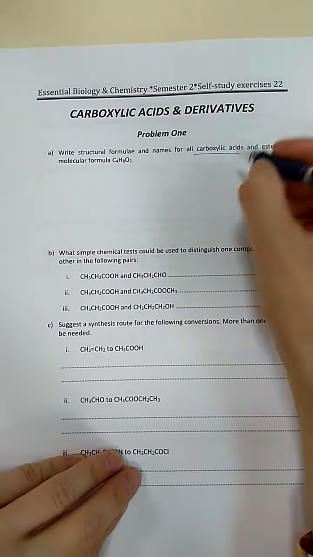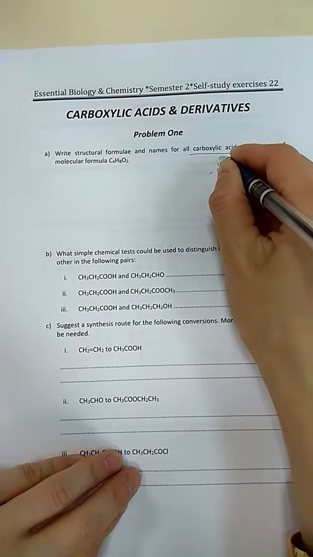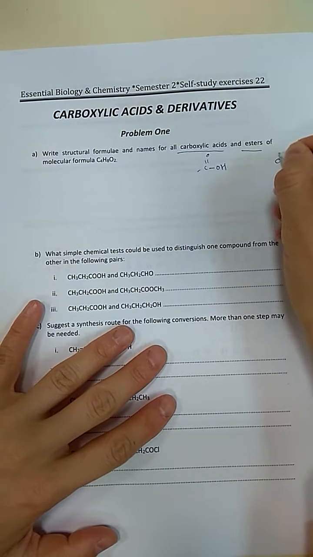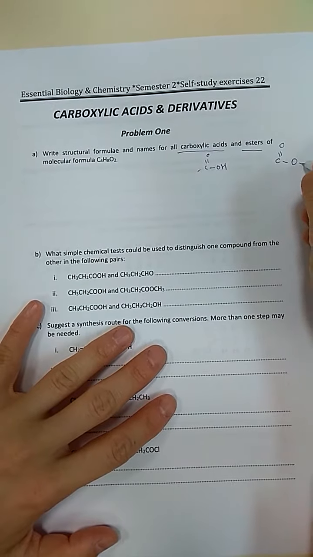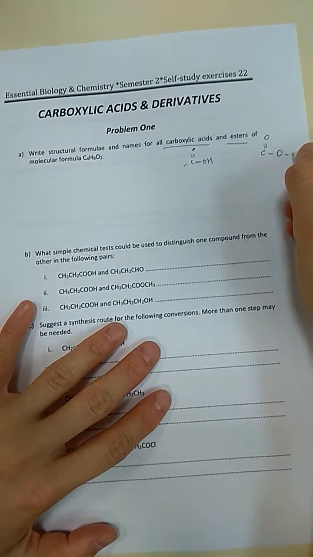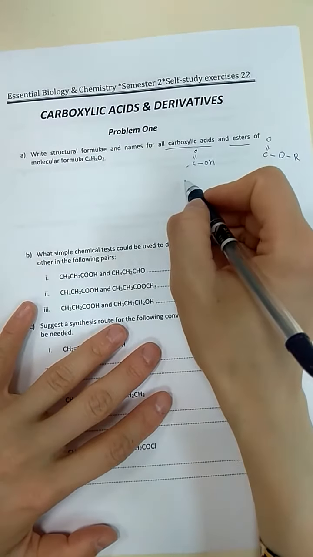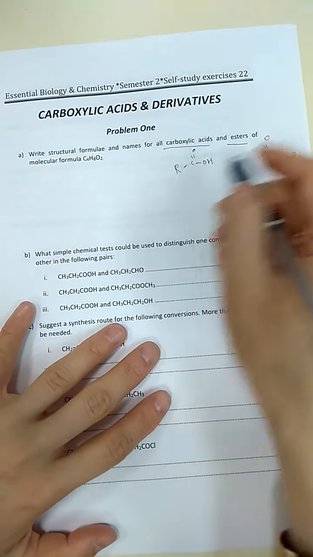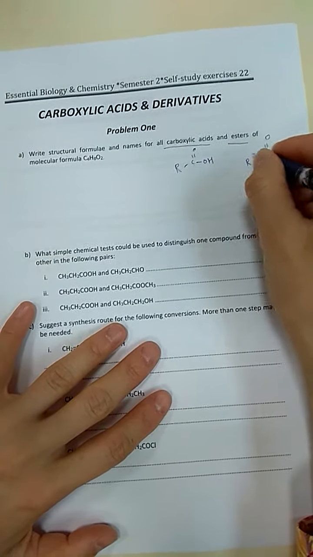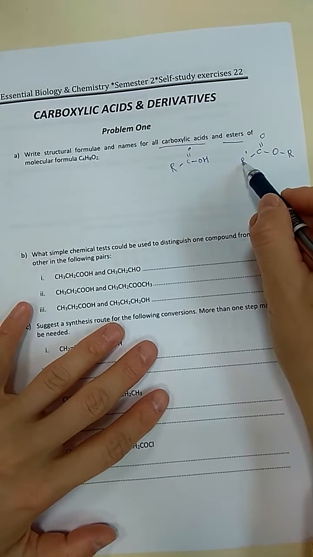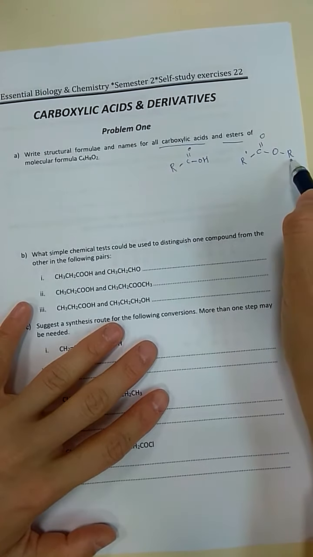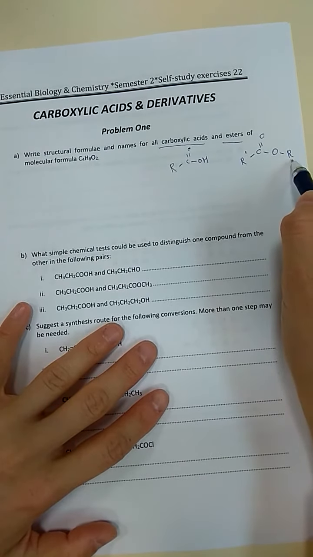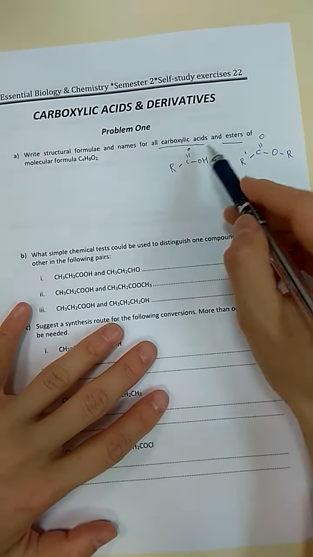So what's the functional group of carboxylic acid? It's CO, a carbonyl group, and next to it an OH hydroxy group. For the ester, we again have a carbonyl group and oxygen, but instead of hydrogen, we have an alkyl group. In carboxylic acid, this R can be either hydrogen or an alkyl group. In ester, we have two R's. The left R can be either hydrogen or an alkyl group, but the right R, which is connected directly to oxygen, must be an alkyl group for it to be an ester. Otherwise, if it is hydrogen, it will just be a carboxylic acid.